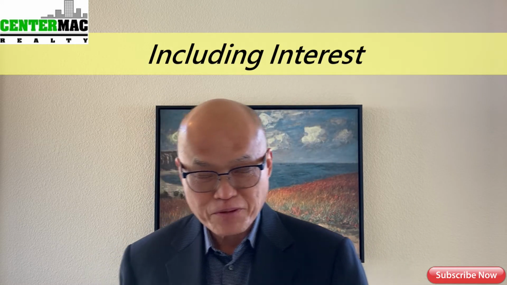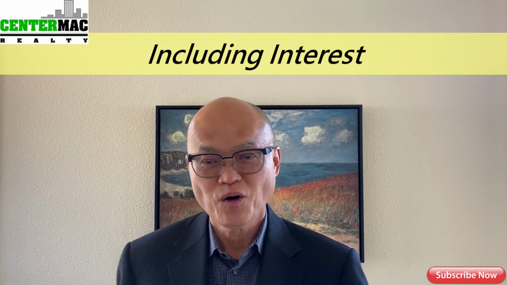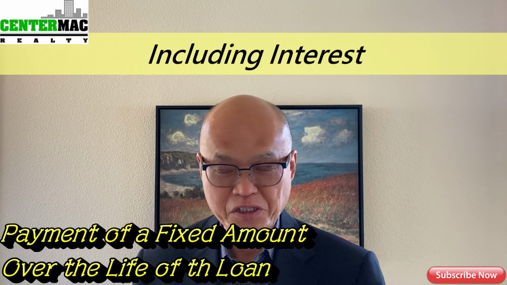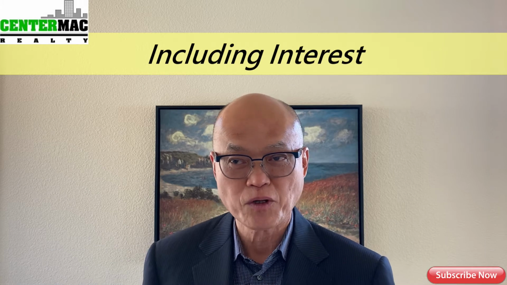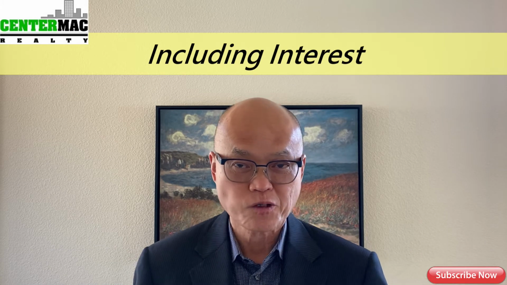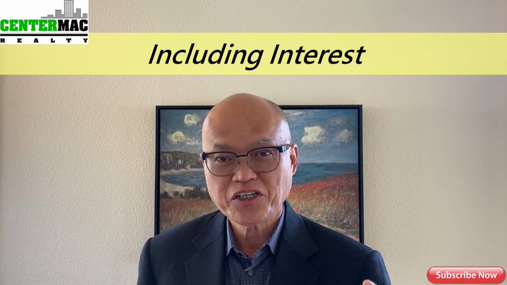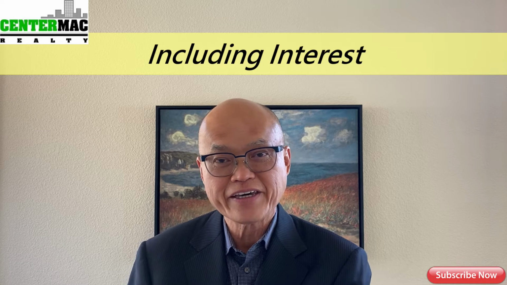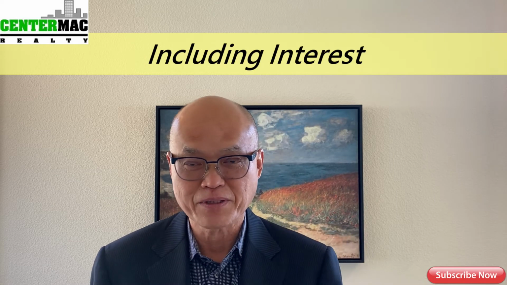The next type of note is called the including interest note. What is an including interest promissory note? An including interest promissory note is very common among residential loans. For example, if you buy a house, you get a loan from the bank. Say you get a 30-year fixed rate loan, so basically you will be paying 360 months of mortgage payment.